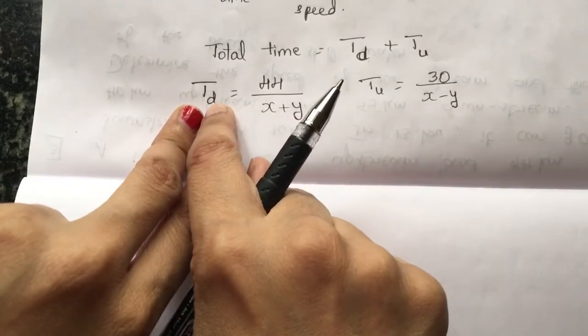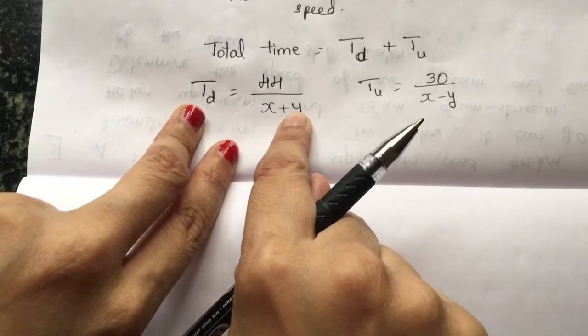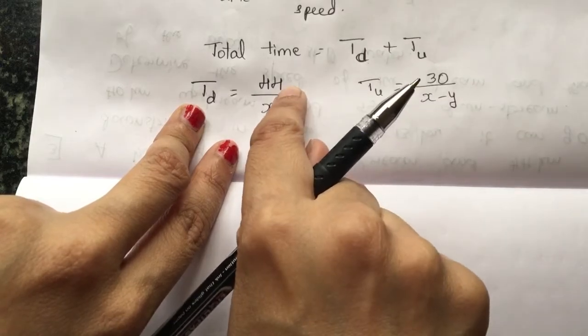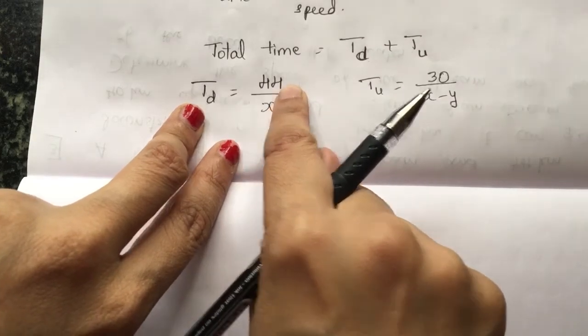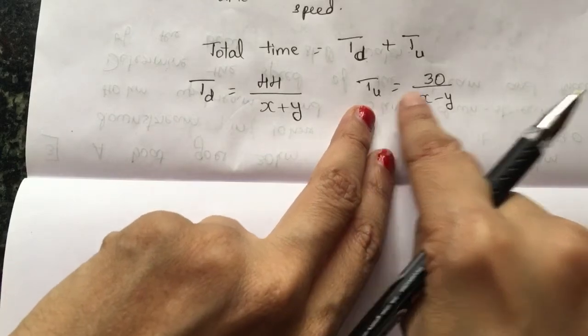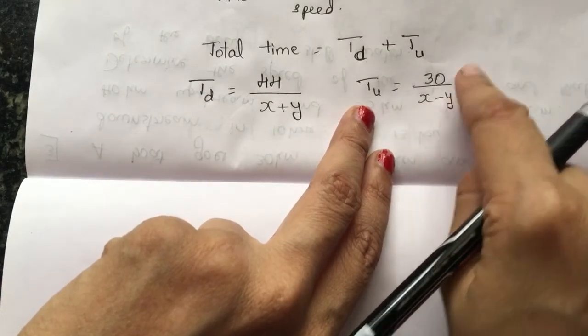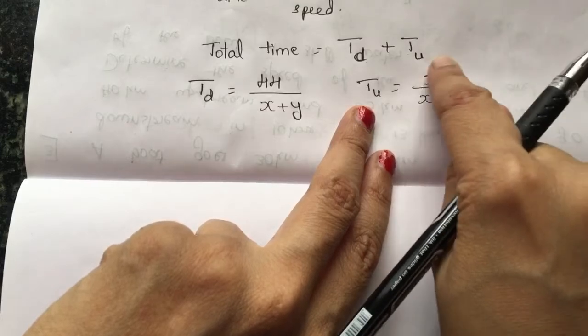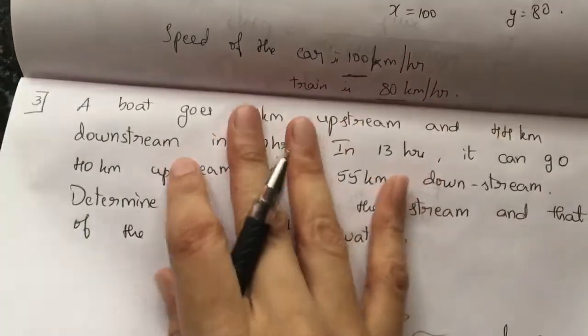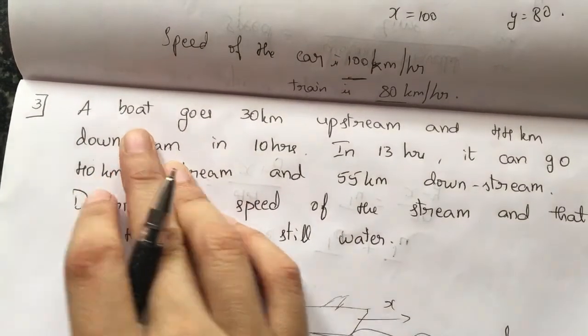In downstream, speeds must be added, and distance traveled is 44 kilometers. To calculate time taken in upstream, speed must be subtracted, so x minus y, and distance traveled is 30 kilometers by the boat.